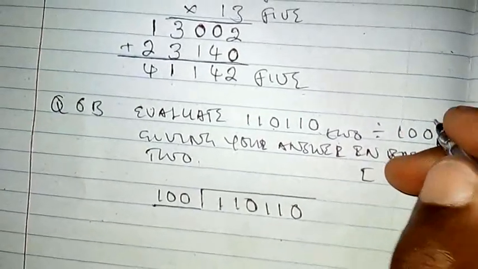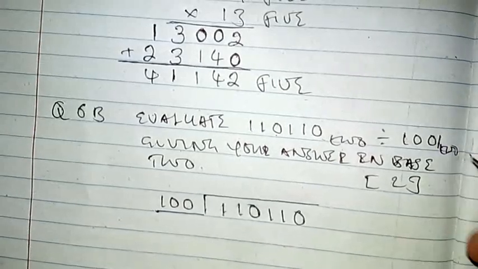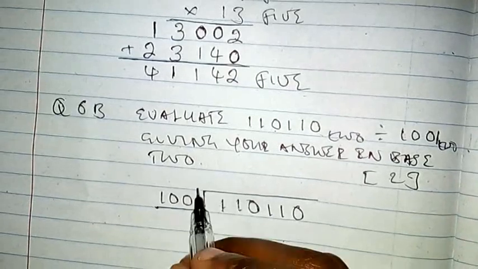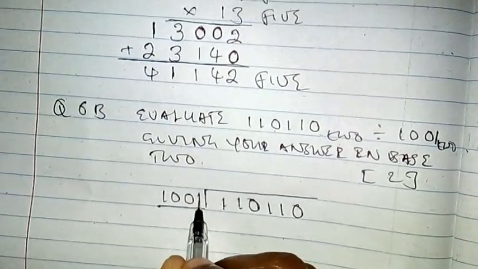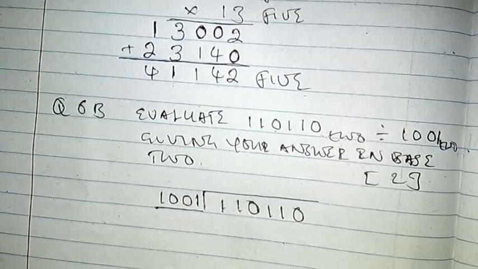It turns out this is not 100. There is a 1 at the end, so this is 1001. Okay, so we have to indicate a 1 like so. Let us now begin by dividing.